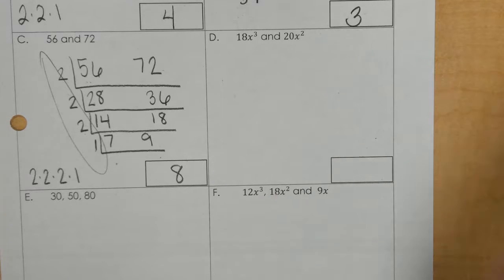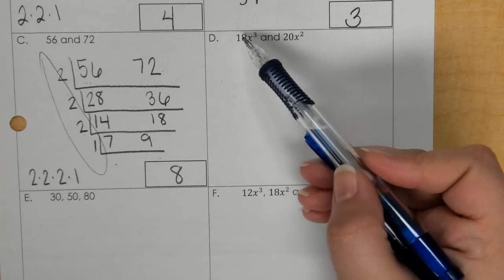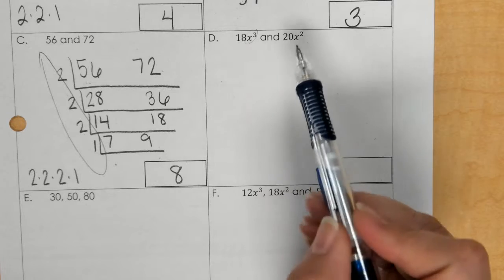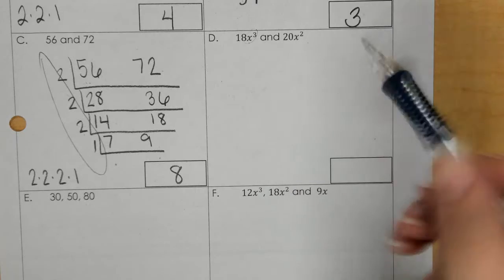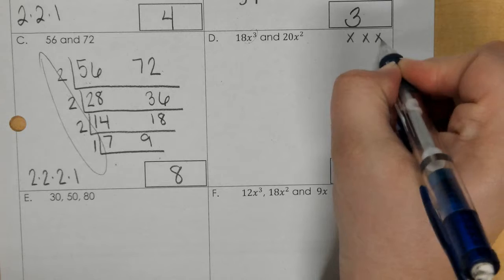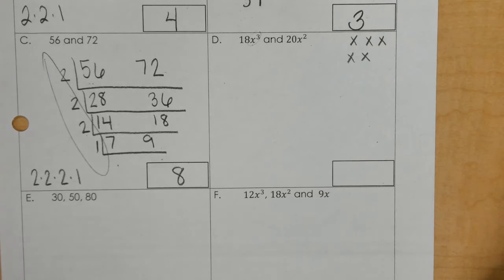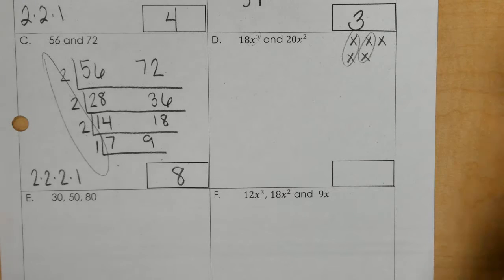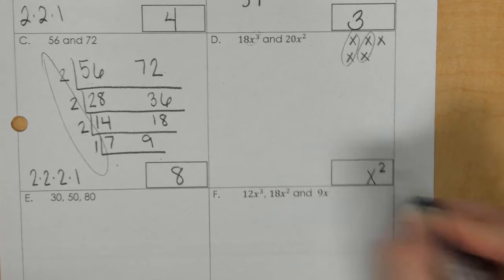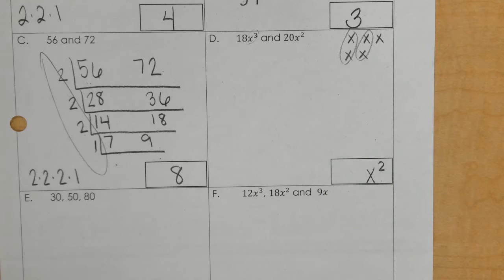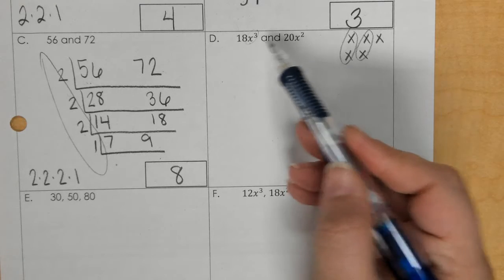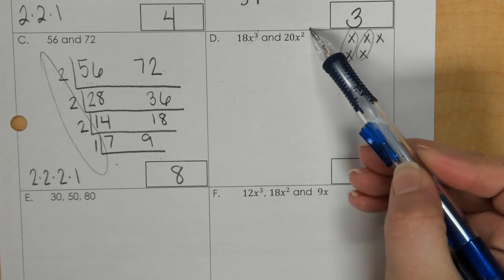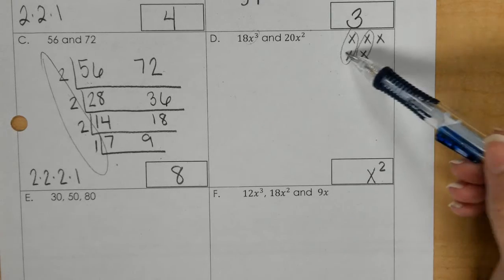Now, for the ones with the variables, what I do is I look at the x to the third and x squared. Here I've got 3 x's, here I have 2 x's. If I have 3 x's and I have 2 x's, how many x's are in common? 2. So I know that my GCF has to have an x squared on it. Another thing you could say is if both terms have an x, it is your lowest x value. So x squared is my lowest x. That's my GCF. Plus they have 2 in common.